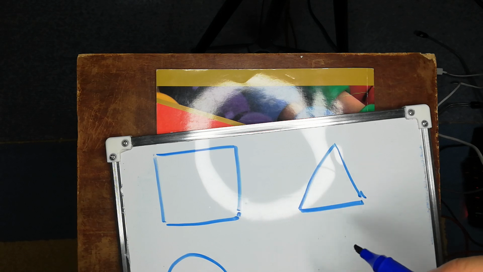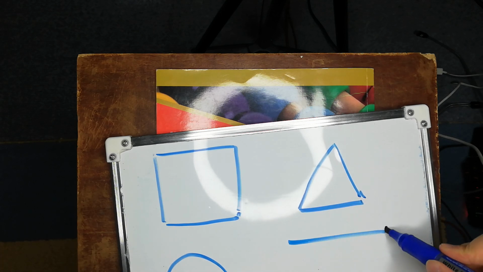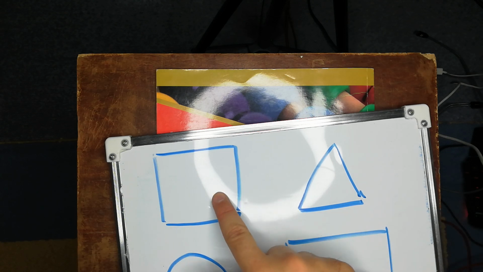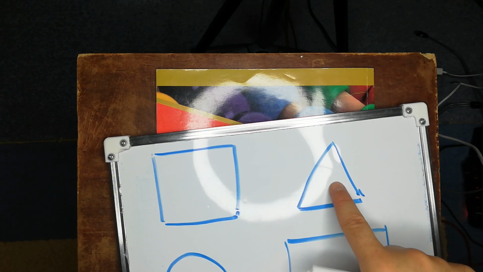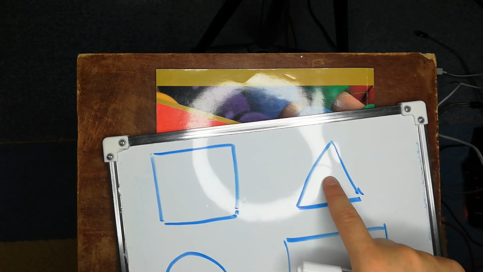What's this? Okay, good. Square, triangle, circle, rectangle. Okay, so these are the main shapes.